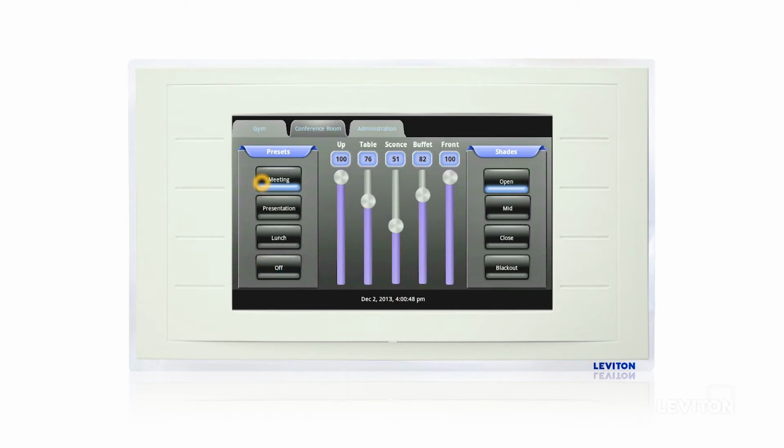So on the left side, we have presets. Now, this is just like Quart presets we saw on the Gym tab, where I could be in the meeting look, presentation look, the lunch look, or off, but only one at a time. Now over here in the shades group, I've got something a little bit interesting. I can put the shades open like they are now, I can set them in a midpoint position, or I can close them. However, independent of that, I can also toggle whether or not the blackout shades are open. So I could have the shades fully open, but have the blackout shade extended.